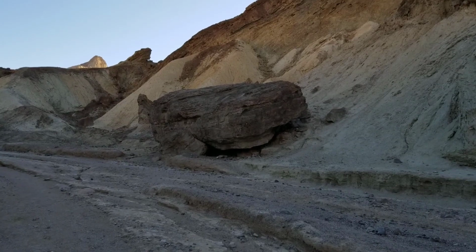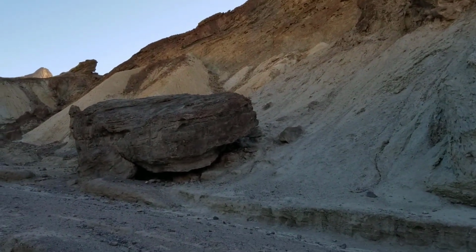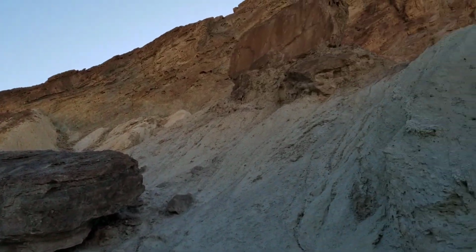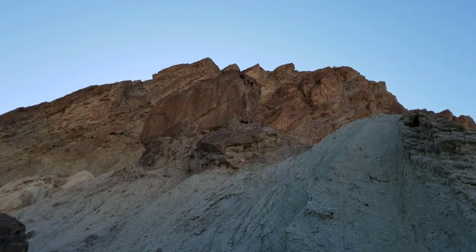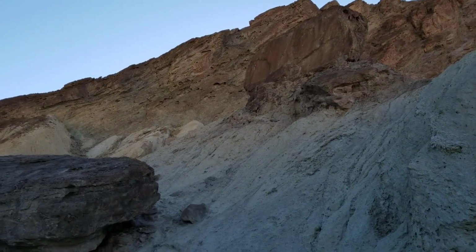You definitely don't want to be here during a flash flood. You can see this huge chunk of rock came down from above. Maybe that one in the center up there is the next one that's coming down.